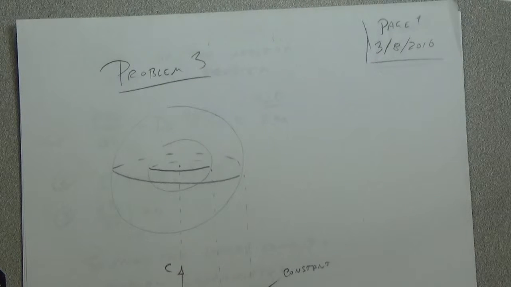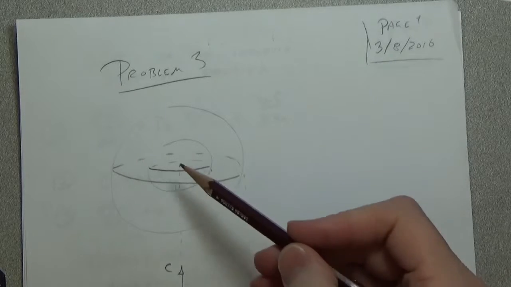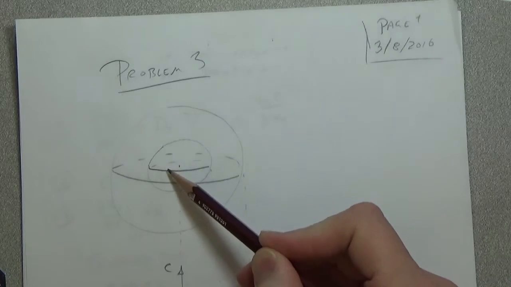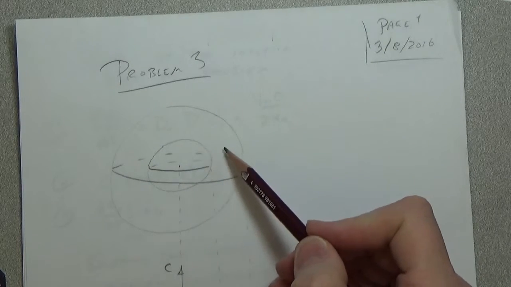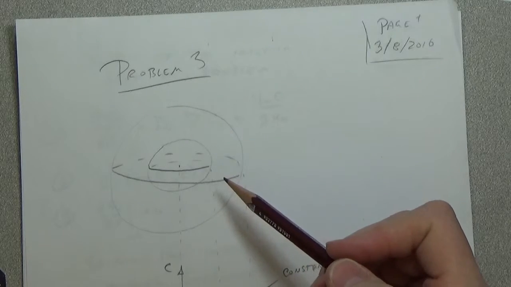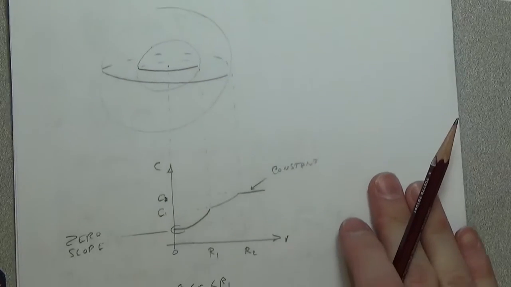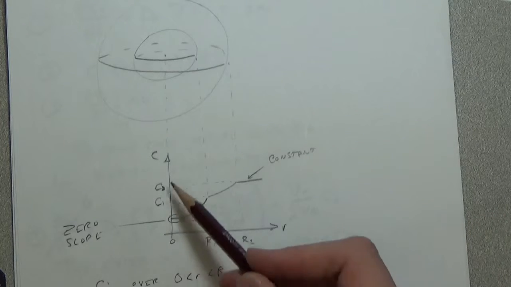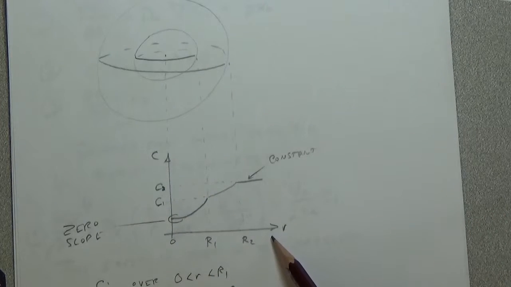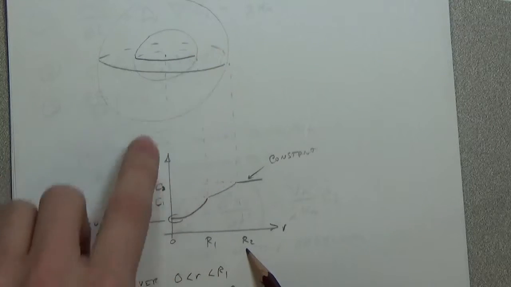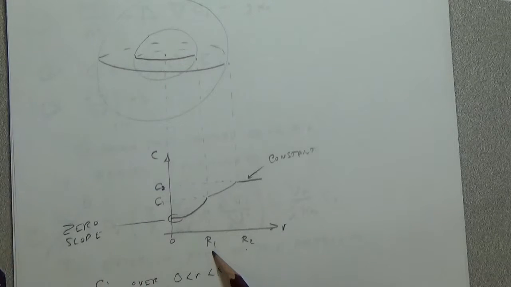Okay, this is the setup and solution to problem 3. In this problem, we have an interior of cells and it's surrounded by a shell of alginate. So we're going to have a solution where we have concentration versus radius, and we have R2, which is the exterior of the alginate. We have R1, which is the interface.